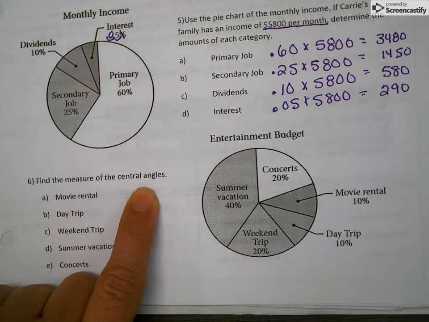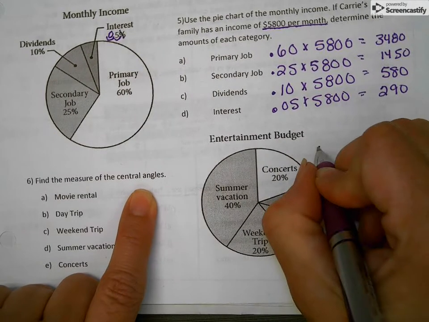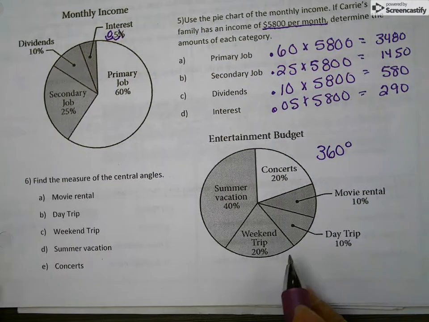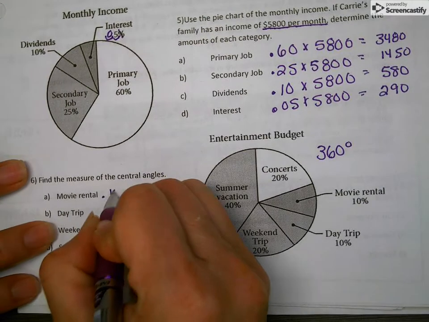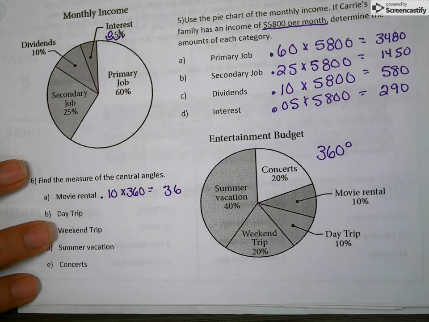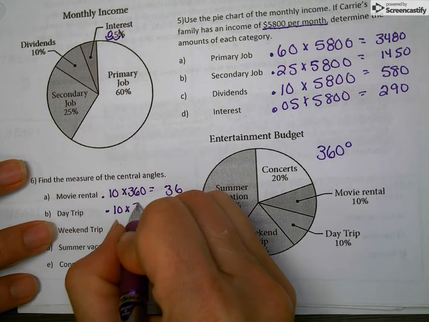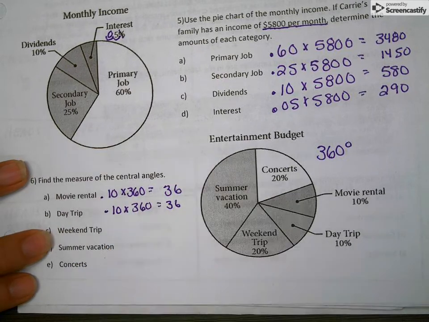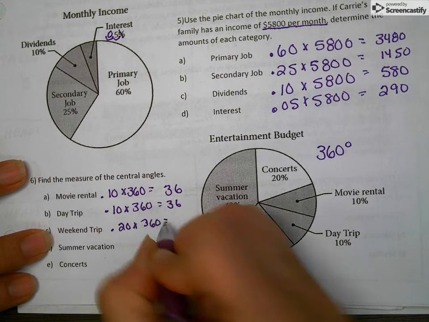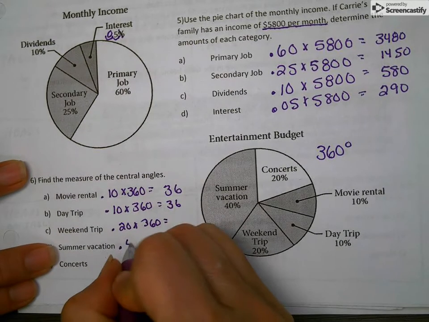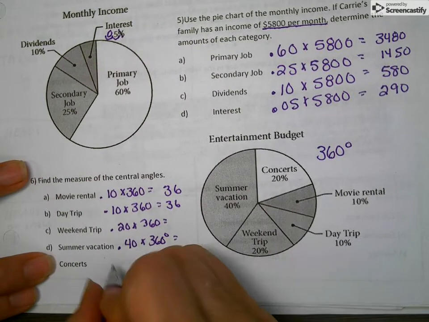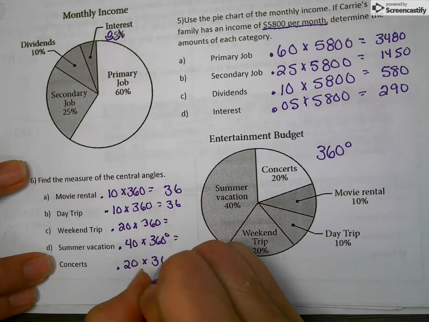Find the measure of the central angles. It's a circle, and we know that all circles are 360 degrees. So we are going to do the movie rental, 10% of 360. I could do that one in my head. Day trip, 10% of 360. The weekend trip is double that, which is 20% of 360. Summer vacation is 40% of 360 degrees, and then concerts are 20% of 360 degrees as well.